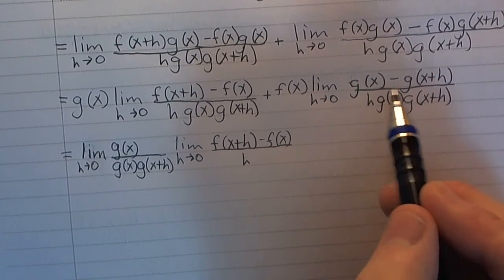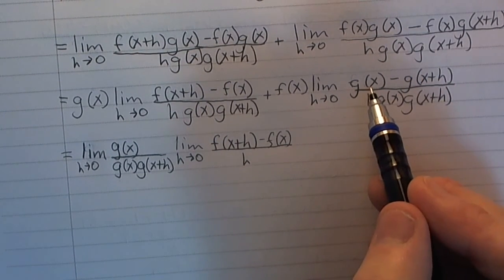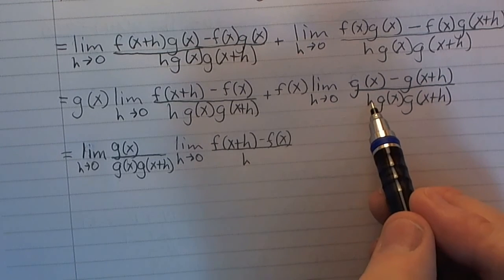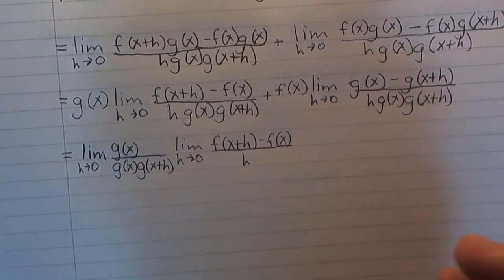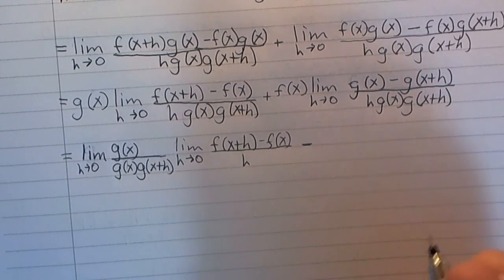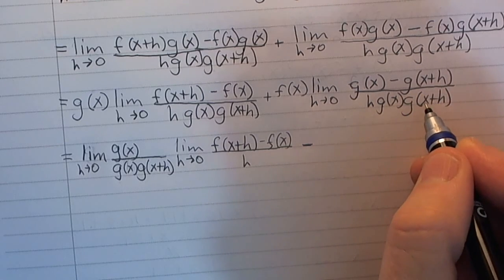Now, if you look over here, this is almost like g prime of x. I've got g of x minus g of x plus h all over h. Well, let me just switch the order there and put a negative on the outside. And also, let me factor out this bottom, g of x plus h.